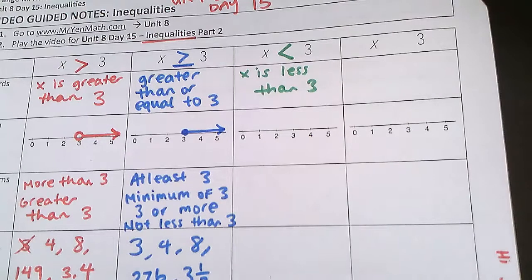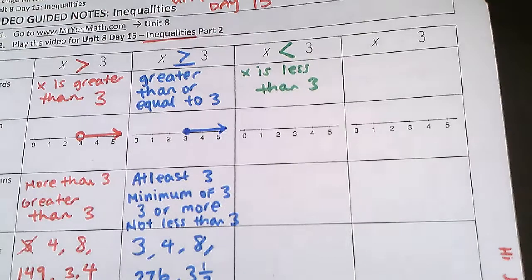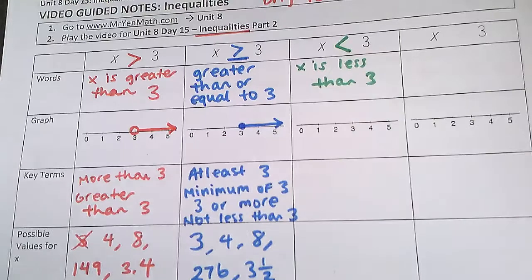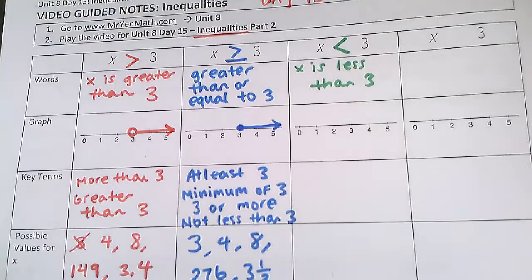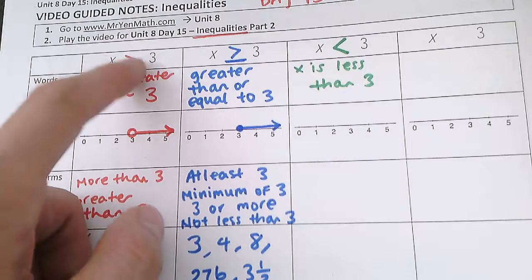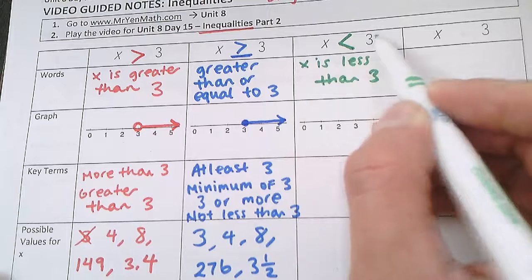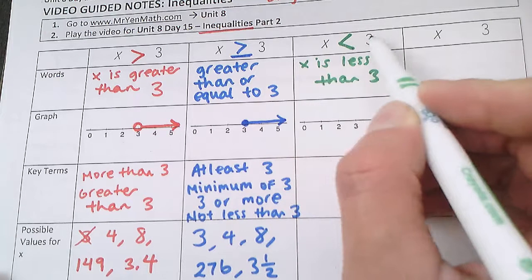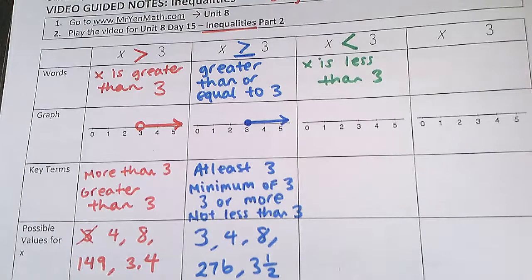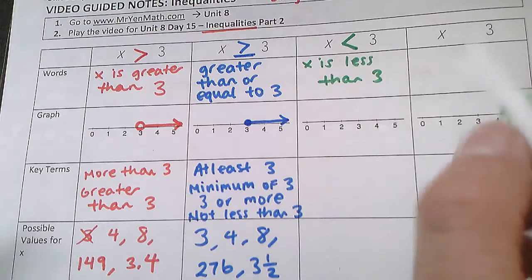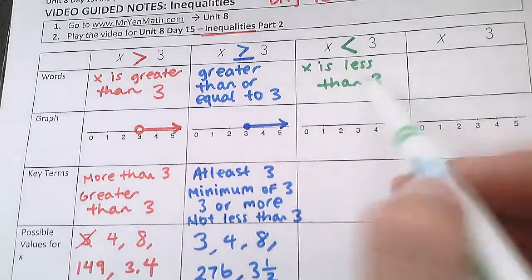And a quick tip, I know that some of you know the alligator strategy. The alligator is always eating the bigger number. It opens up towards the greater number. That's one way that you can remember it. So x is less than 3.